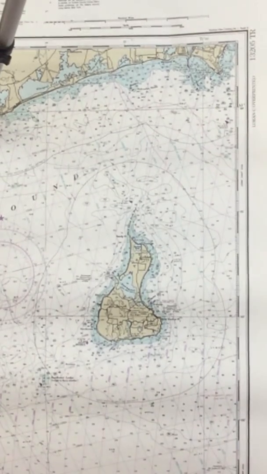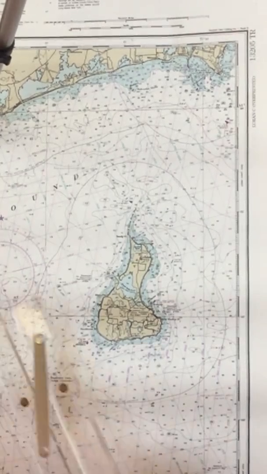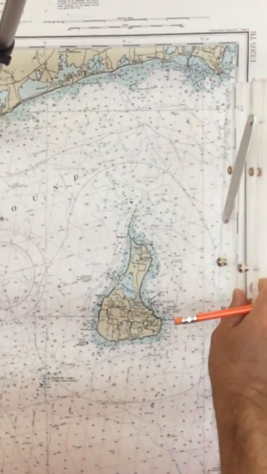Okay, let's take a look at finding a position, and a position is simply the intersection between a line of latitude and a line of longitude. So where those two lines intersect is called a position.